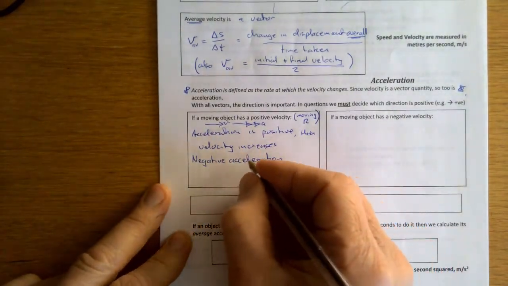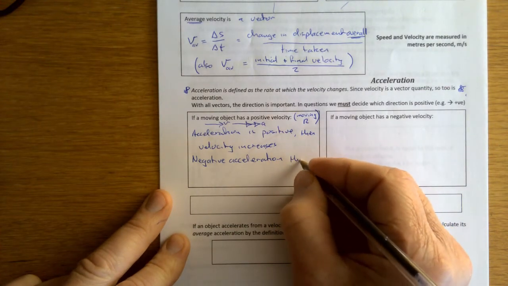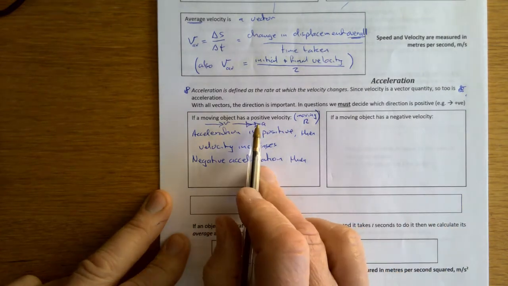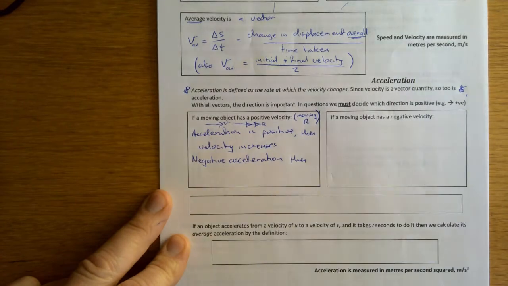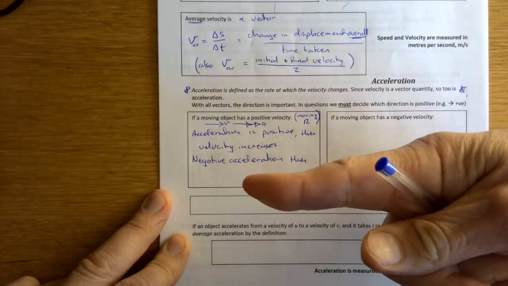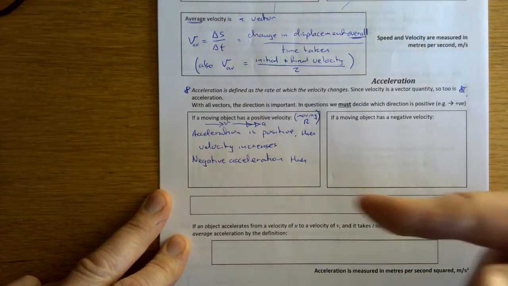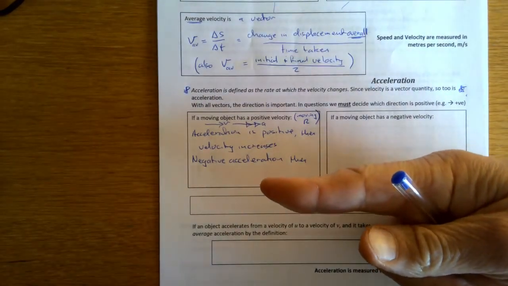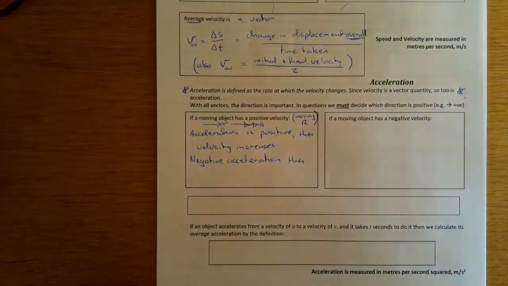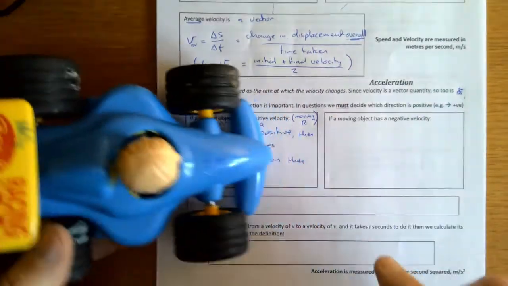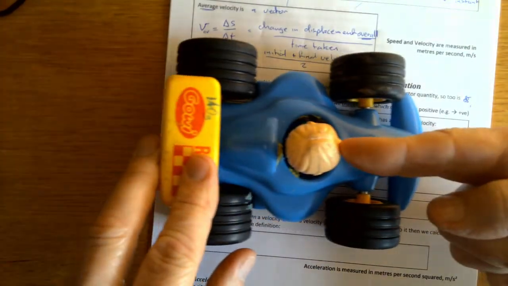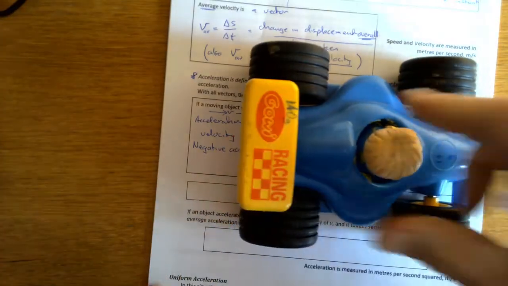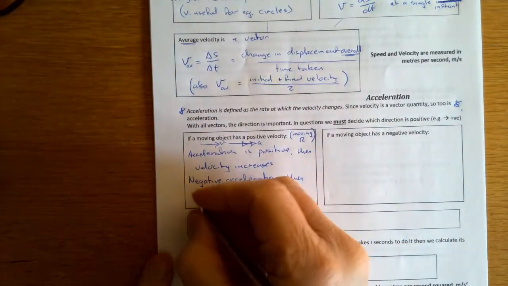If I've got negative acceleration on an object that's going to the right, then my direction of force, my direction making the acceleration change the speed of the moving object, is going to the left. So if the car goes that way, the force is against it and it slows it down.